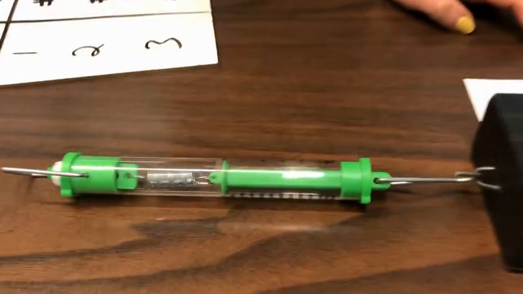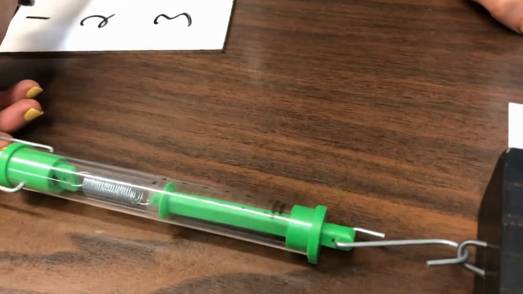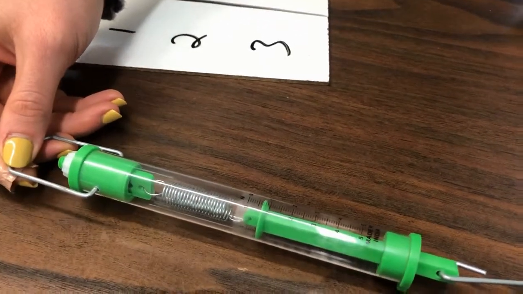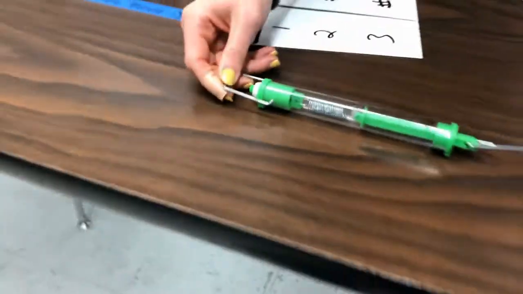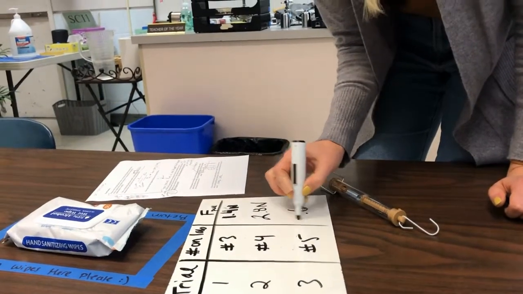Okay, and so this is for trial number 3. This is gonna go with number 5. Here we go. Whoa, what was that? It looks like 0.6. Okay, 0.6 newtons.